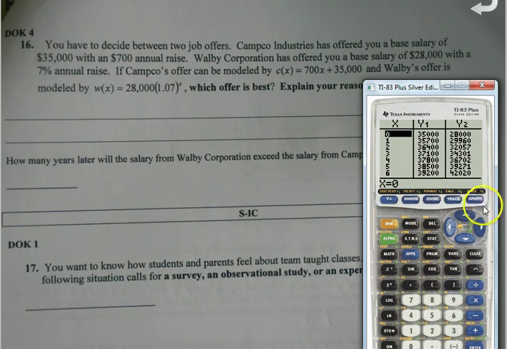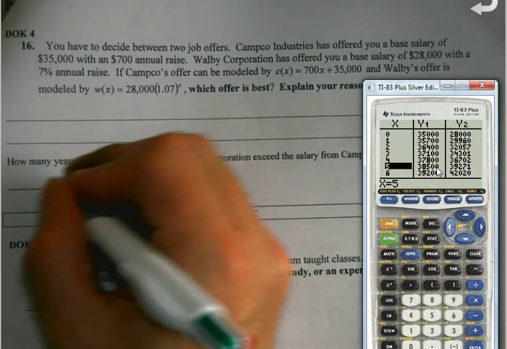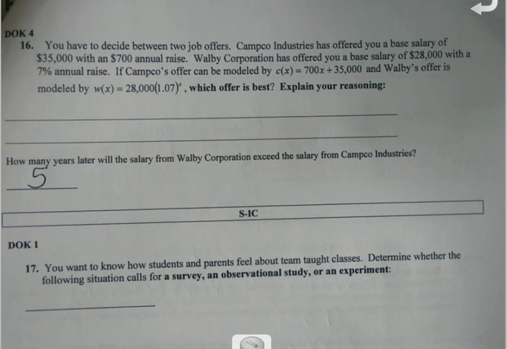And remember, I'm going to look at these, and I notice the question down below: how many years later will the salary from Wallaby Corporation, my second column, exceed the salary from Campos? So I look and I'm like, okay, no, close. Yes, here. Column 2 is now bigger than column 1. 5 years later. Which offer is best? You can explain either one and be correct, but you have to have good reasoning.